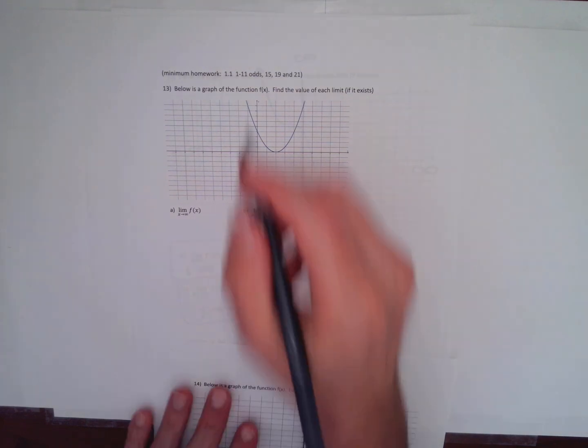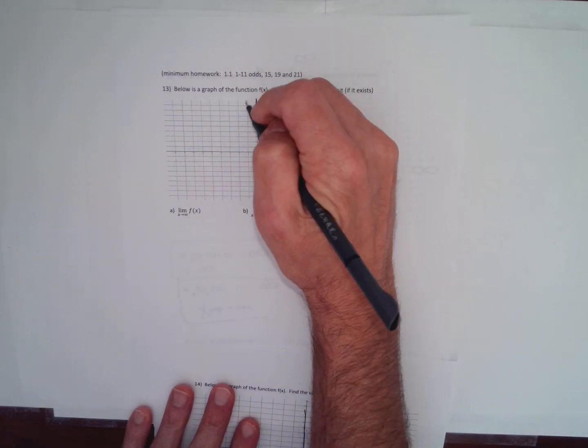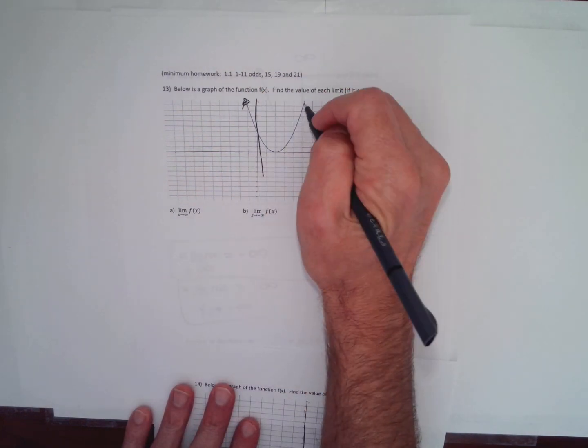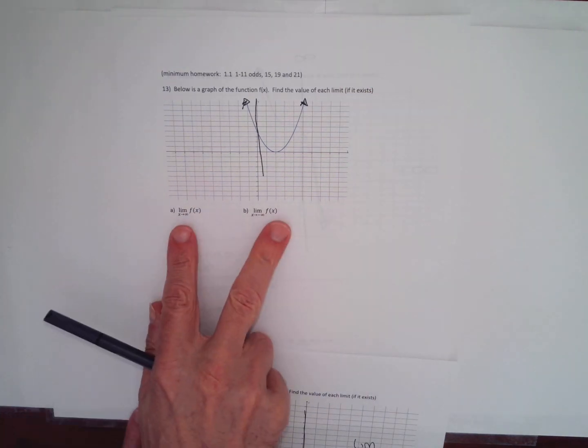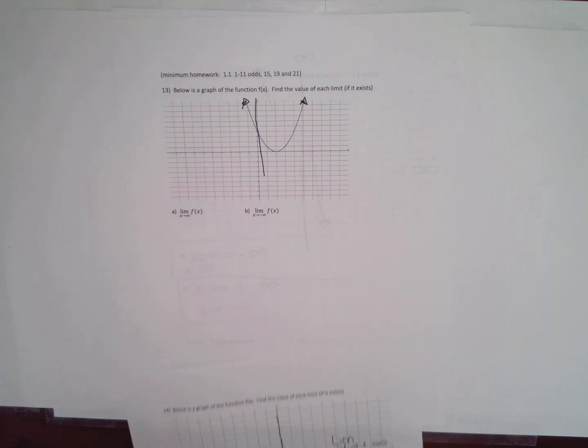13, to the left of the y-axis or to the left of the origin and to the right of the origin, both of your sides are going up. Both of your limits are going to be the same. You just have to know what they are.